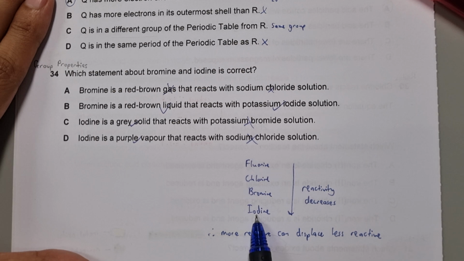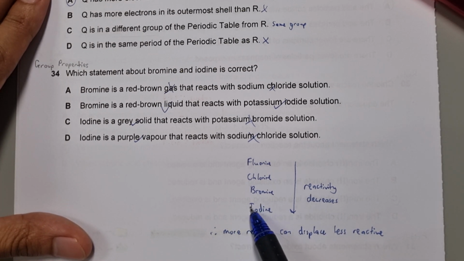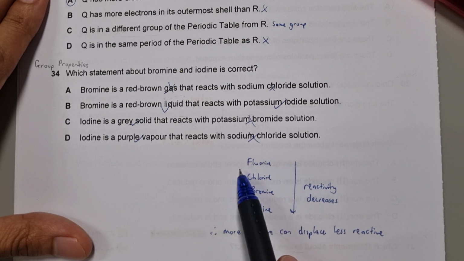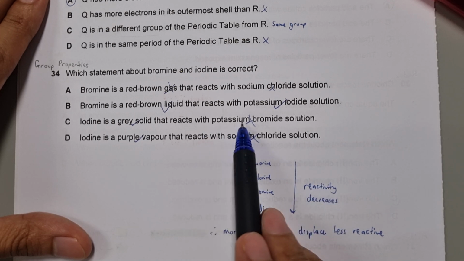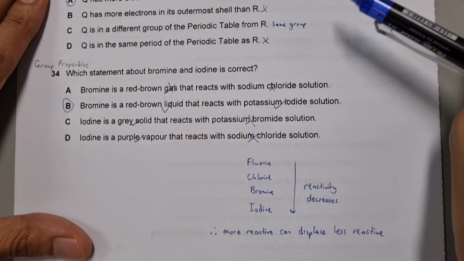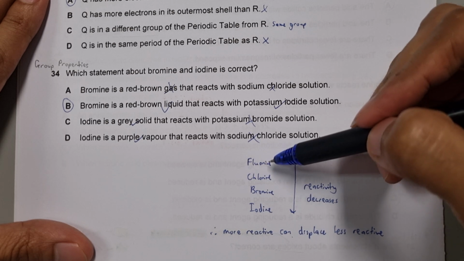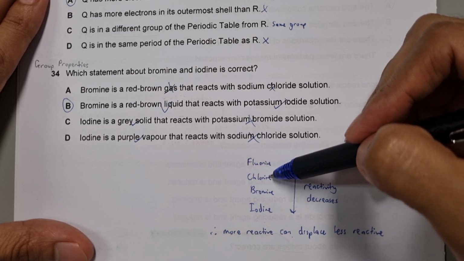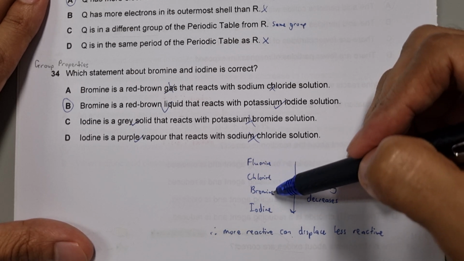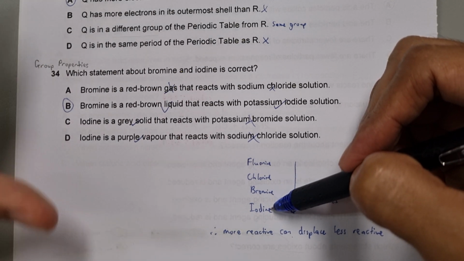Iodine is actually at the bottom. The only one that it can displace is astatine, and as I've said, astatine is one of the rarest elements on earth. So iodine actually cannot displace the compounds of fluorine, chlorine and bromine. So these two are out. The answer is B. And just a quick revision: fluorine is a pale yellow gas, chlorine is a greenish yellow gas, bromine is a red brown liquid, iodine is a purple grey solid.